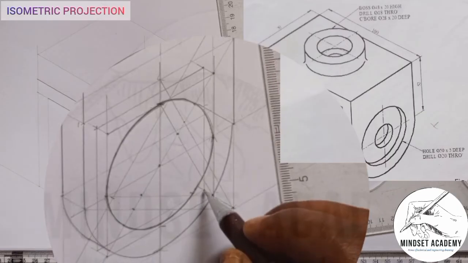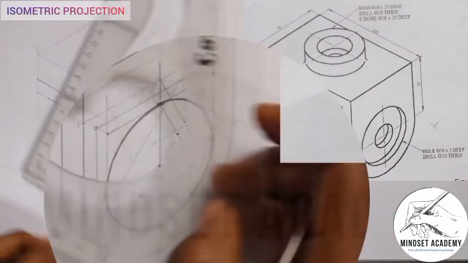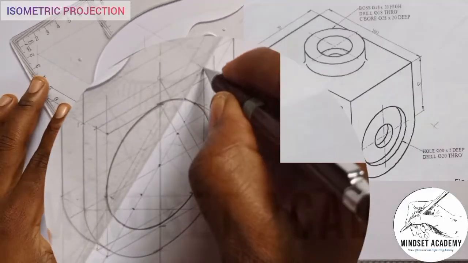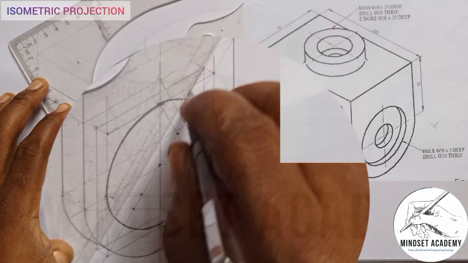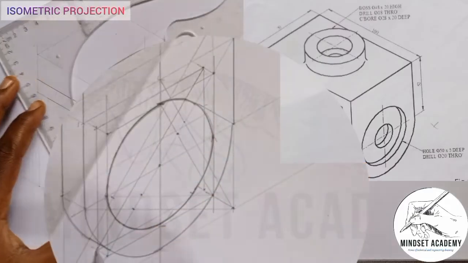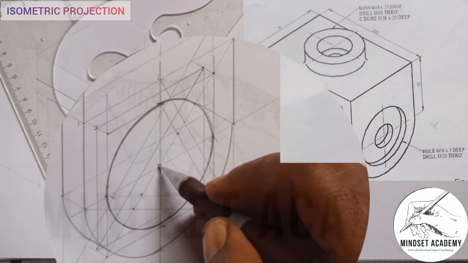You can see that I've gotten this other 5 millimeter deep, and I'll draw the diagonal again just like I've been doing presently. From here to here, I'll draw a diagonal here. This is the third diagonal that we have, right? So I just need the center diagonal which is 5 millimeter deep.